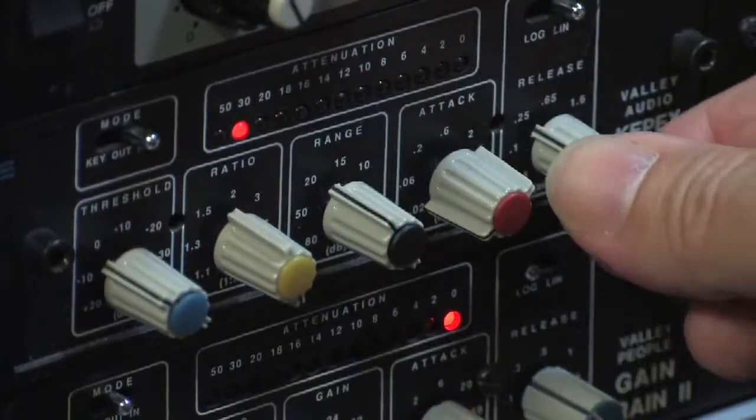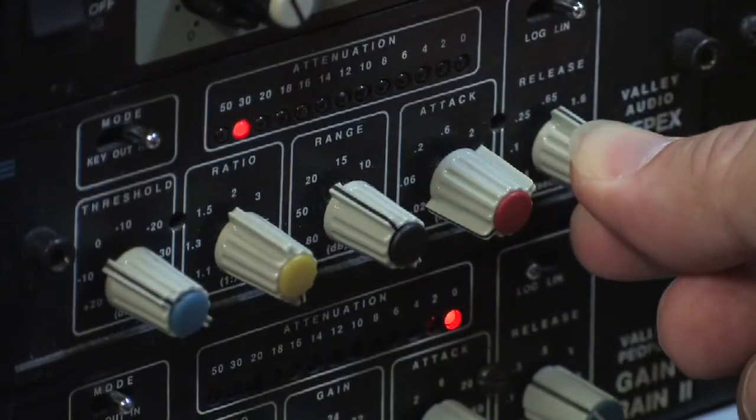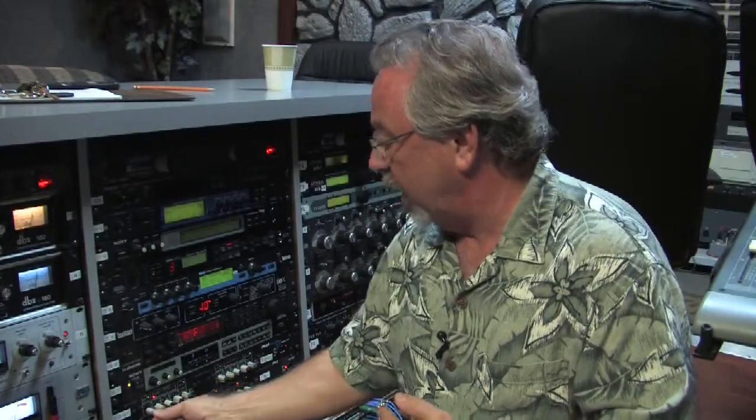And then finally we have the release control. The release control is how long the gate will stay open before it shuts again. Okay? And it's very tricky to set the release and the threshold. If a vocalist has a very soft trailing sound, you want to set that release to where it will go to the end of that sound and then shut.